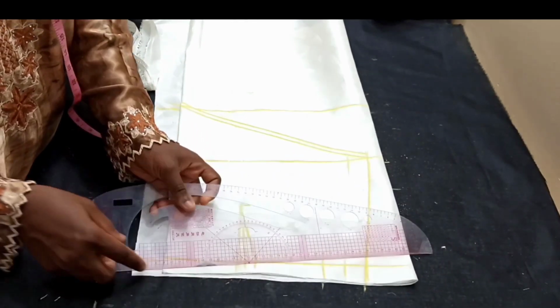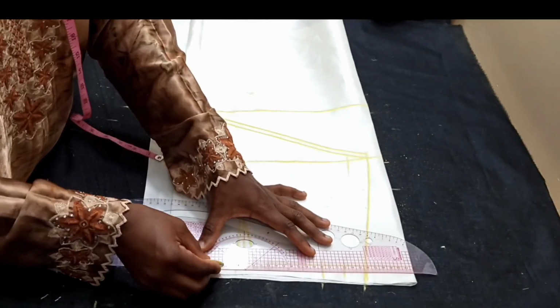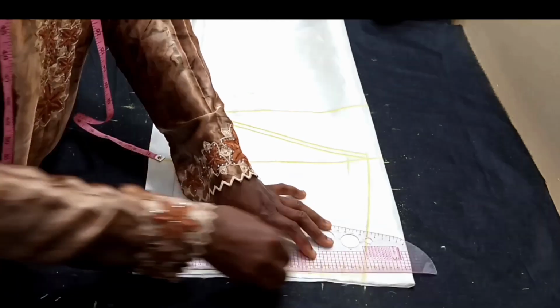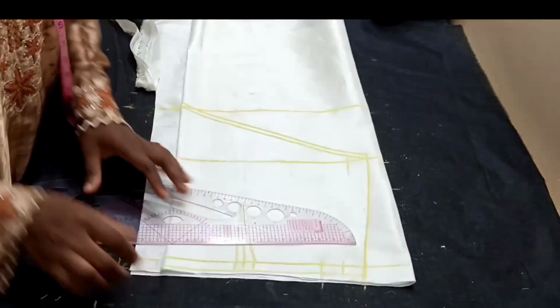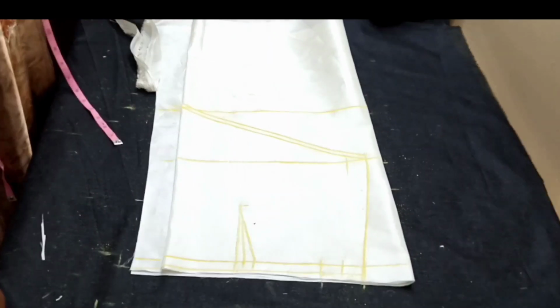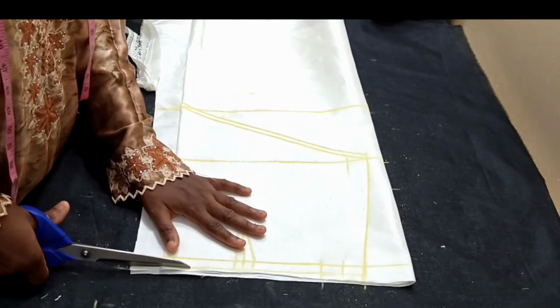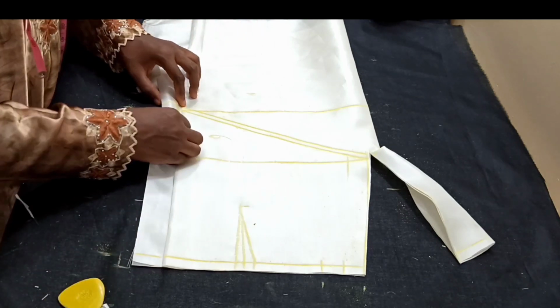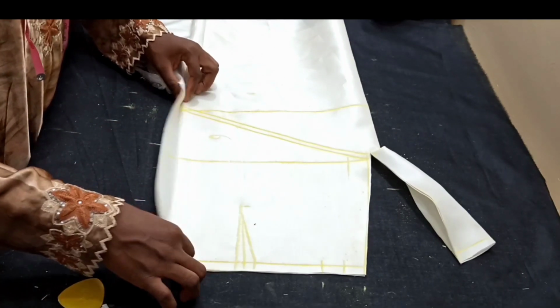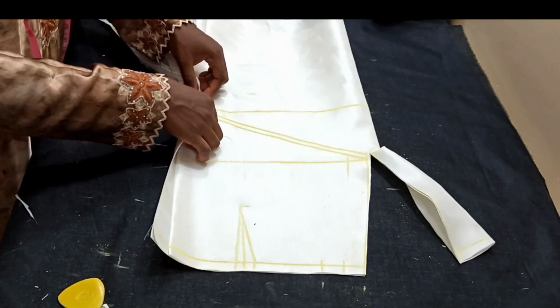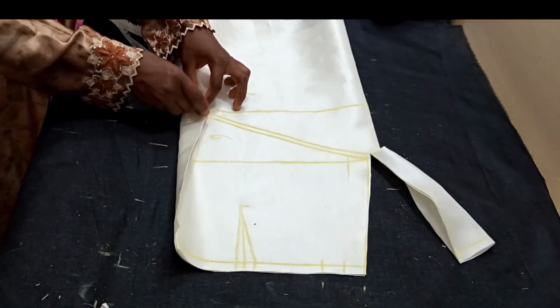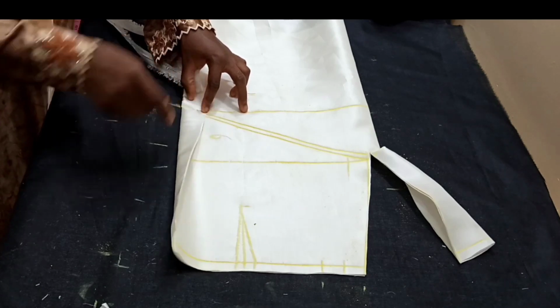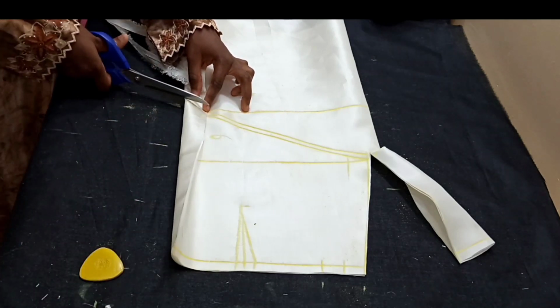Alright, don't forget to add ½ inch seam allowance to the waistline like this. That is the allowance you're going to be using to join this part to the half length. Alright, so the next thing now is to cut this out. Then I'll fold my zip allowance like this. Just fold your zip allowance over like this, and then you continue cutting.